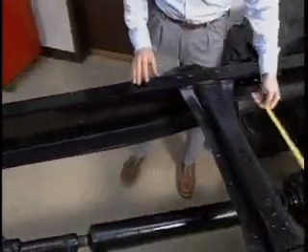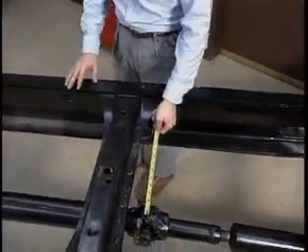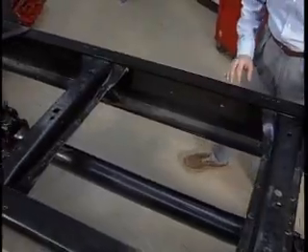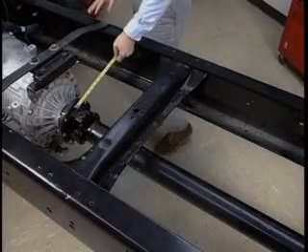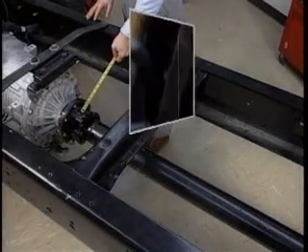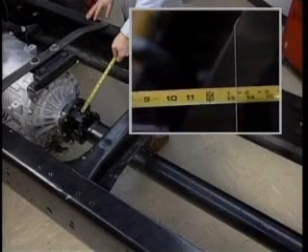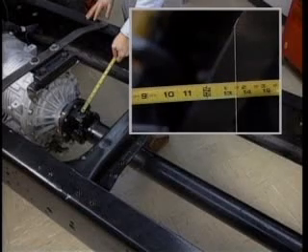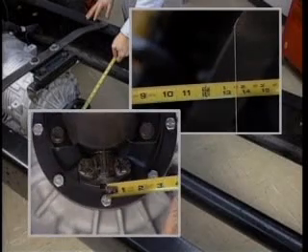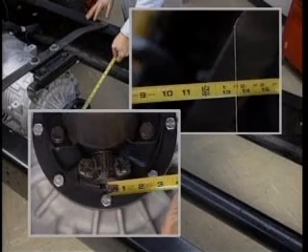Driveline offset is the next measurement you'll need. This checks the prop shaft's position between the vehicle's frame rails. Tie a plumb bob to the frame rail and use it as a reference point. Measure from the plumb bob string to the center of each U-joint and record your measurements.